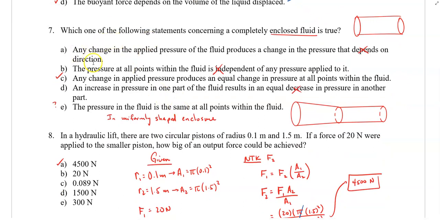All right, so question number 7 again is another theory style question. Which of the following statements about a completely enclosed fluid is true? Any change in the applied pressure of the fluid produces a change in the pressure that depends on the direction. Now, that may not be worded very clearly, but I'll just try to make my argument here.